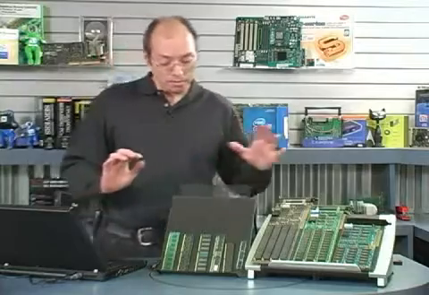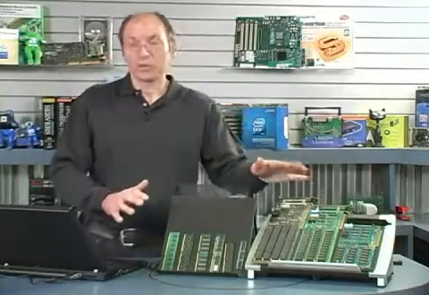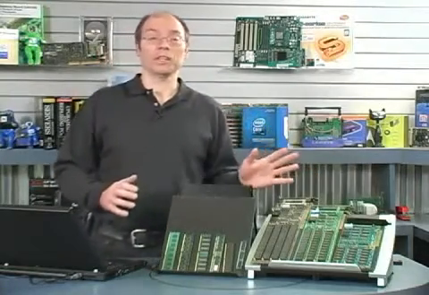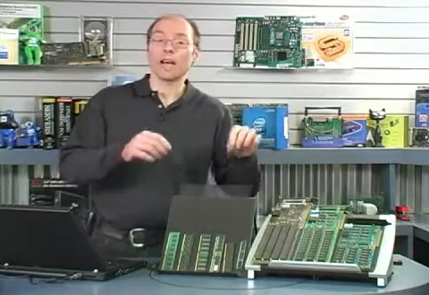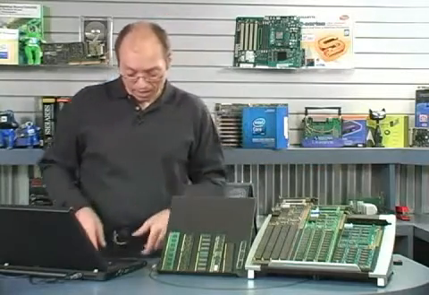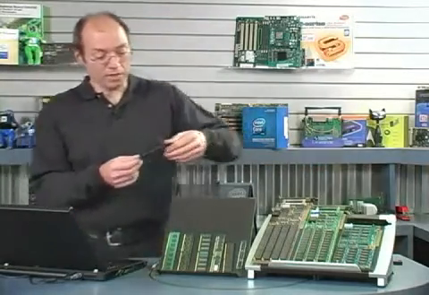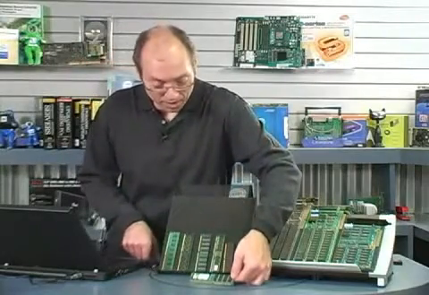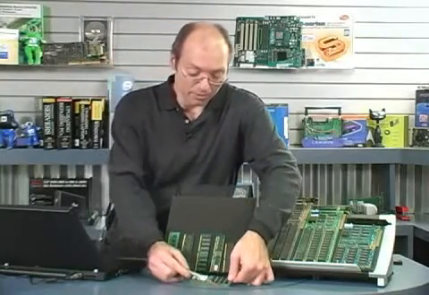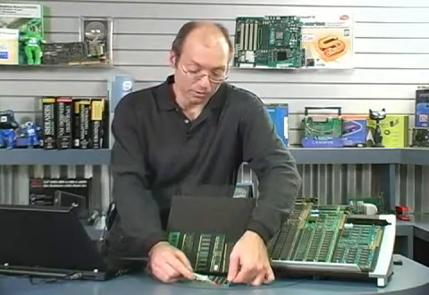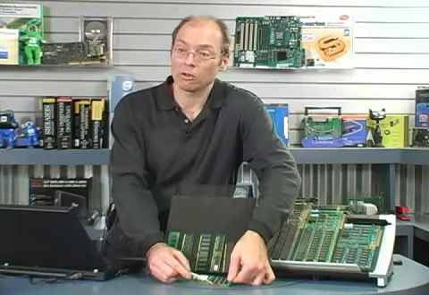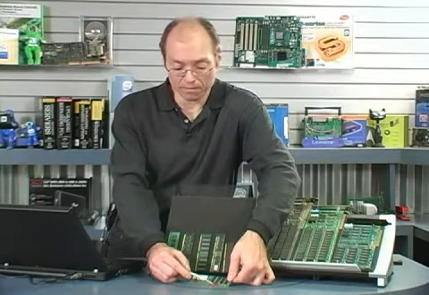Now, when you're installing memory, probably the biggest thing you have to look out for is plugging the memory in either backwards or not fully inserted into the slot. And I wanted to point out, here I have an example of a memory module that I took out of a system. And if you look here, I can see 2 pins where the gold has actually been literally burned off the module.